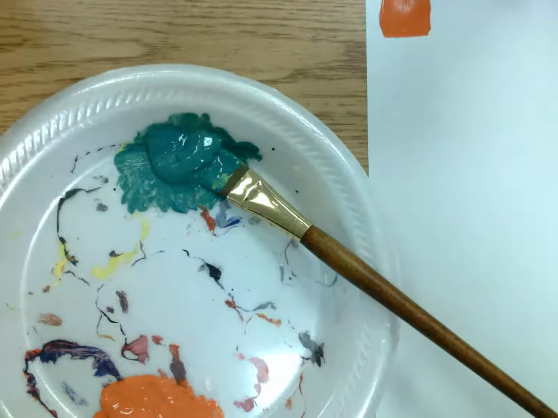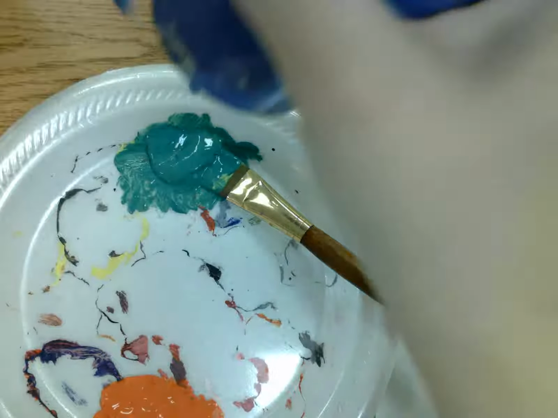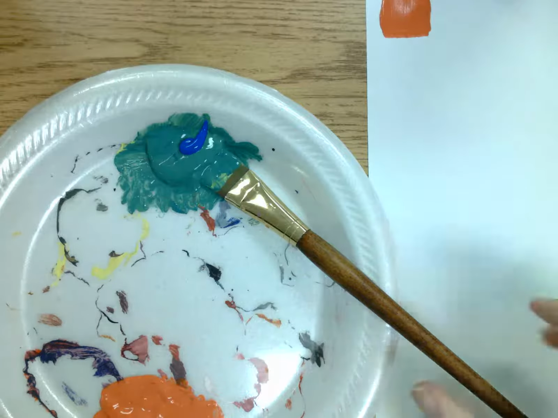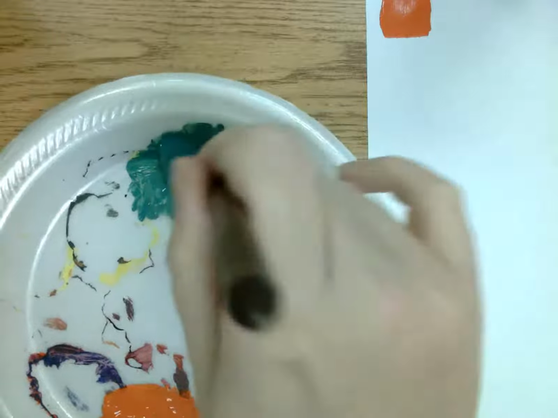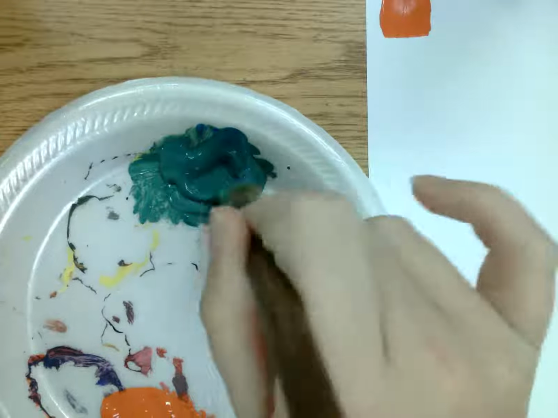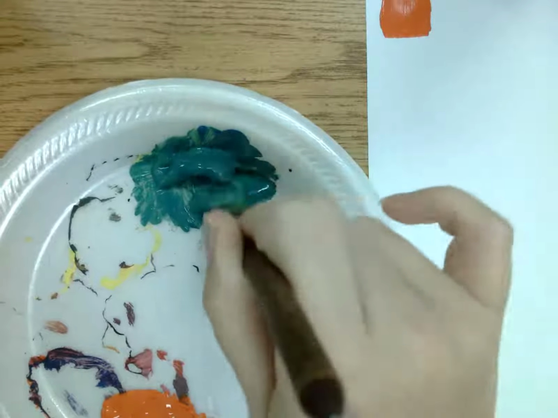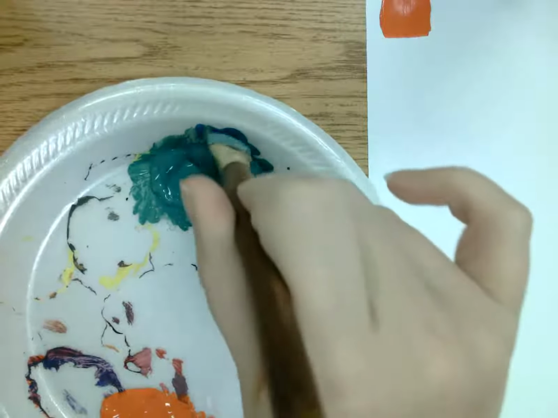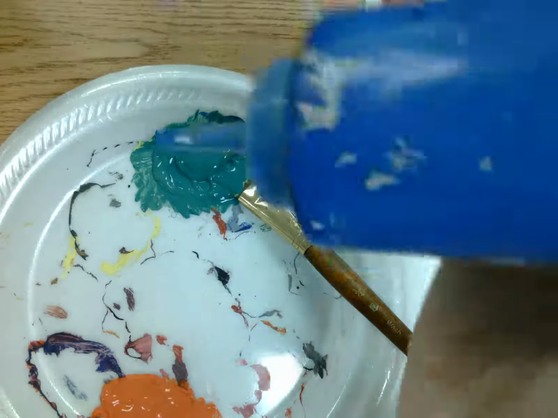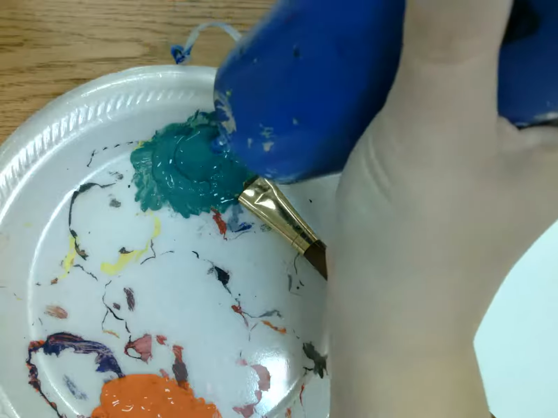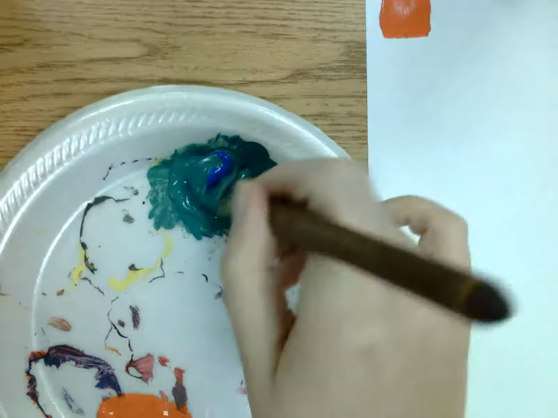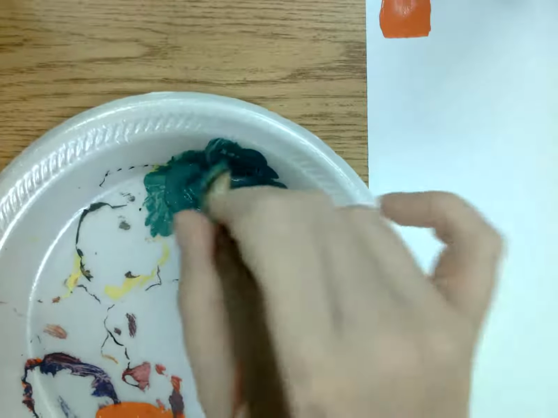So I am gonna add a little bit more blue to it. Not anything crazy, just a little bit, like that. And then I'm gonna mix these colors here. I think we're almost there. I'm gonna add a little bit more. It's always better to add a little bit twice than to add too much and then have to try to go back. Okay. Mix this blue in. We're almost there.